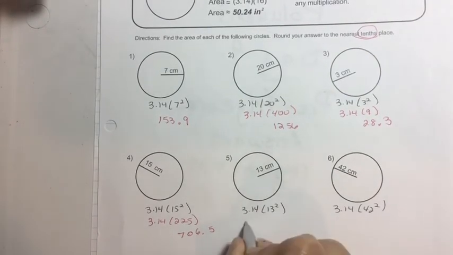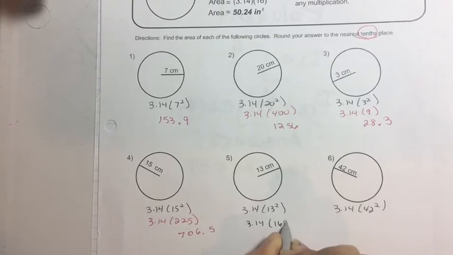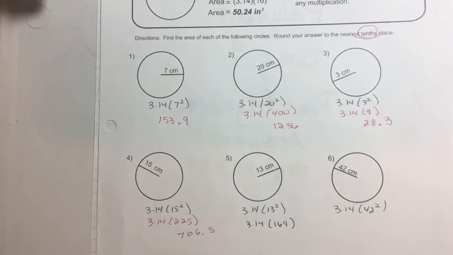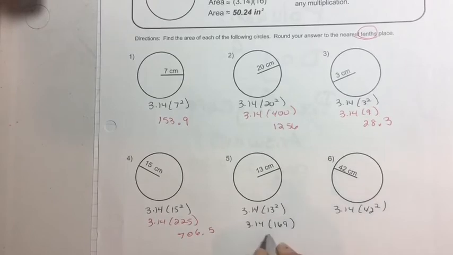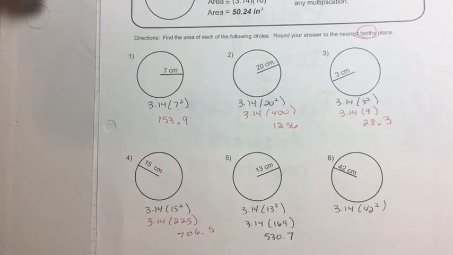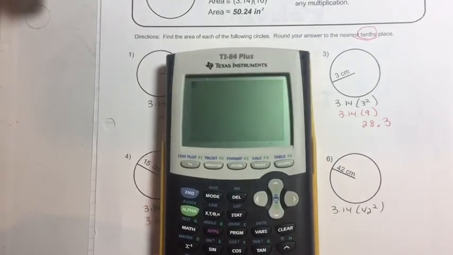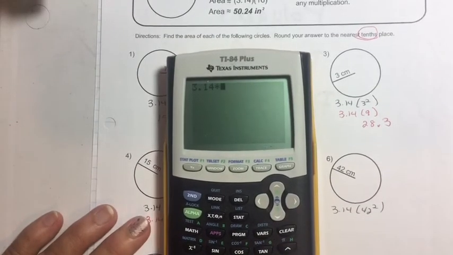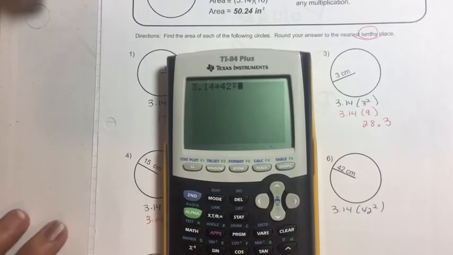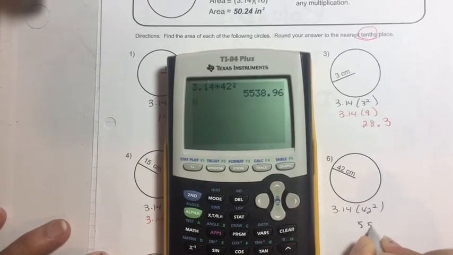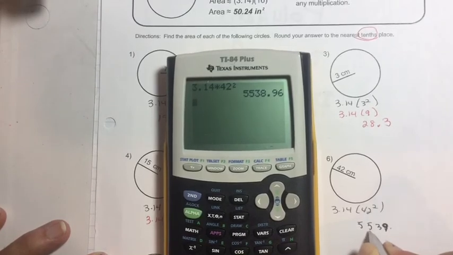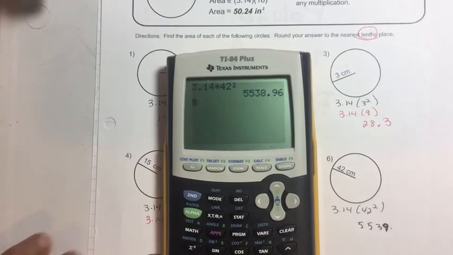That's okay. 3.14 times 169 is the 530.66, so it'll round to 0.7. Okay. Number 6, definitely want a calculator on that one. Let's just go ahead and work it out with the calculator steps. 3.14 times 42 squared. You get 5538.96. So the 6 would make the 9 go up to a 10, which is 5539.